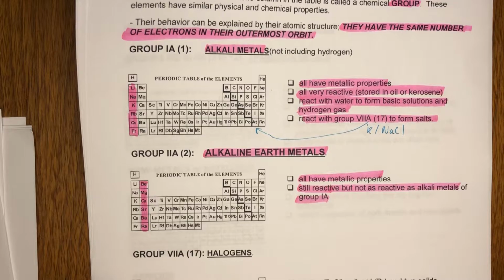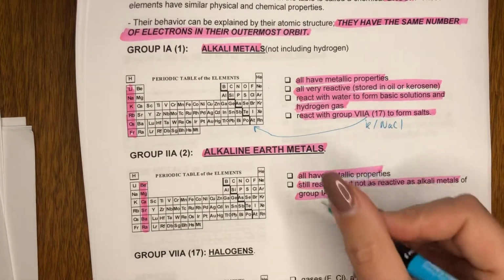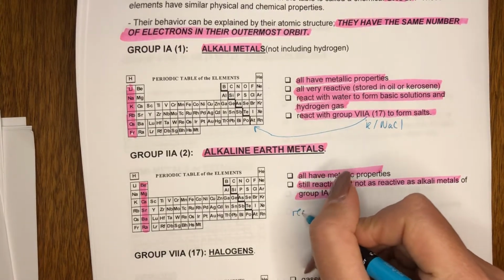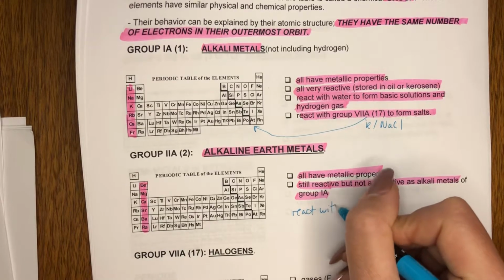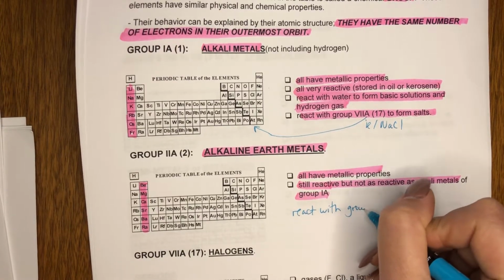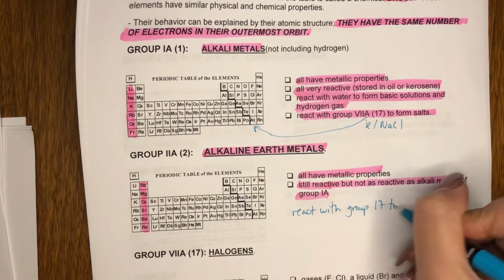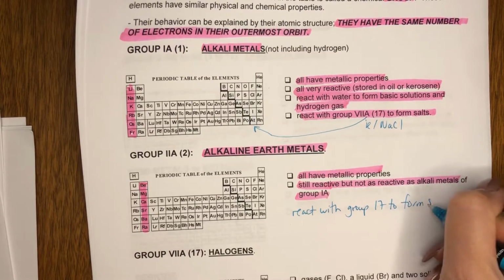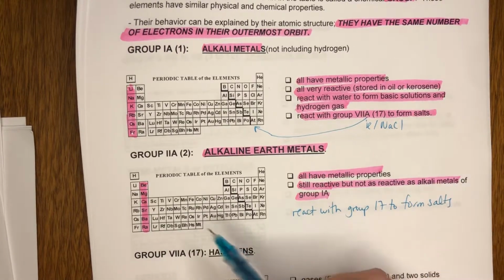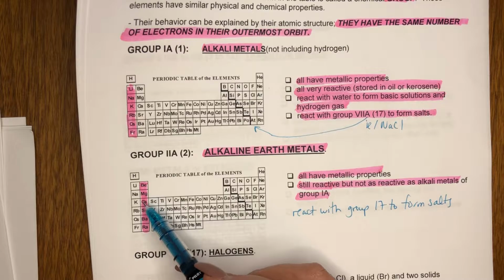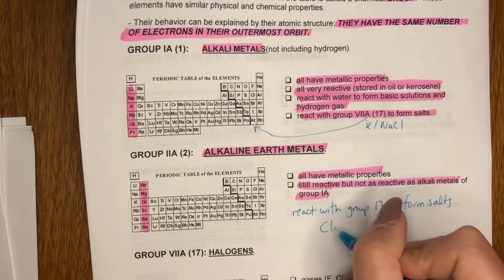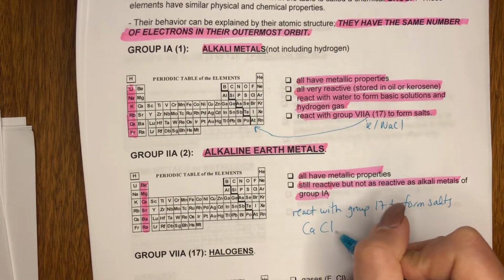They also would react with group 17 to form salts. So for example, I could say put calcium and chlorine together and form calcium chloride.